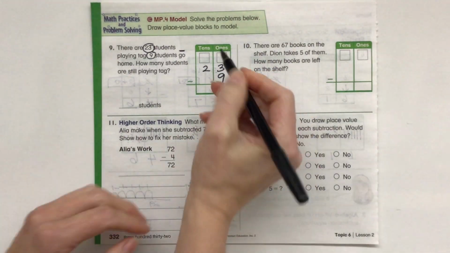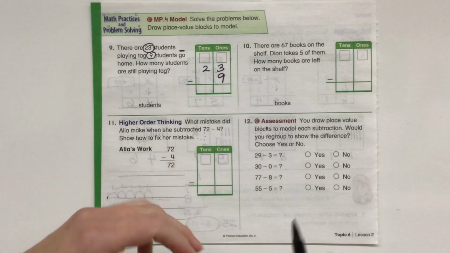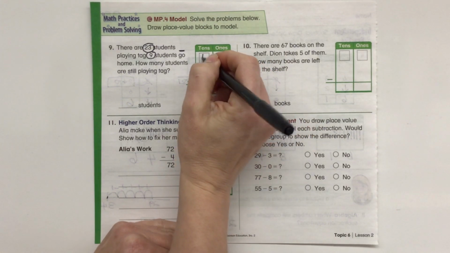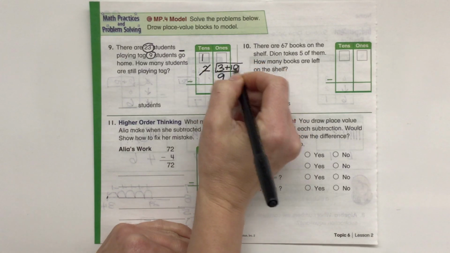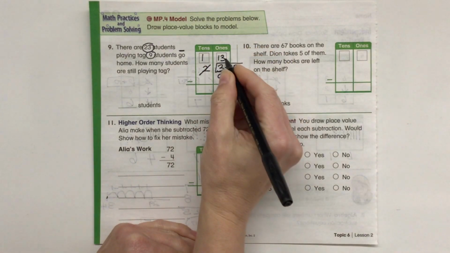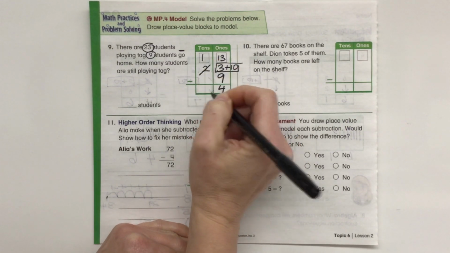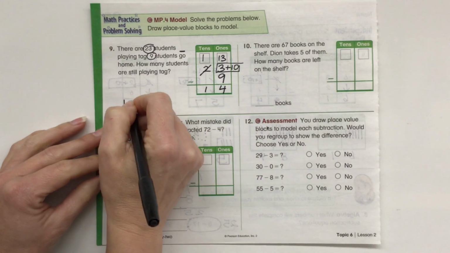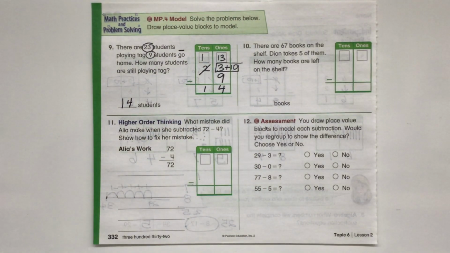So let's take a look at this. 3 minus 9, I can't do. So we're going to have to regroup. I'm going to take a bundle of 10. I have 2 bundles of 10. Now I have 1 bundle of 10, and I'm going to add that bundle of 10 over here. 3 plus 10 is 13. So 13 minus 9 is 4, and 1 minus 0 is 1. So we have a total of 14 students that are still playing tag.